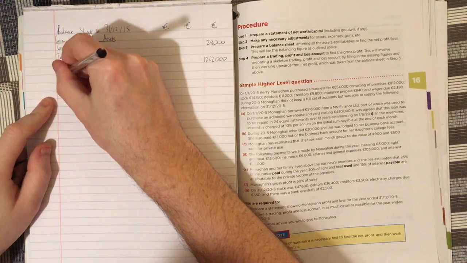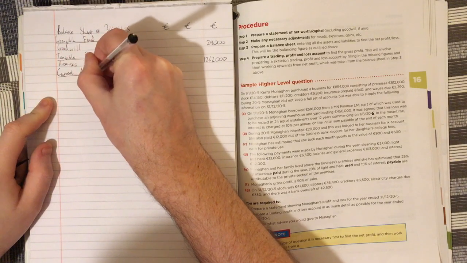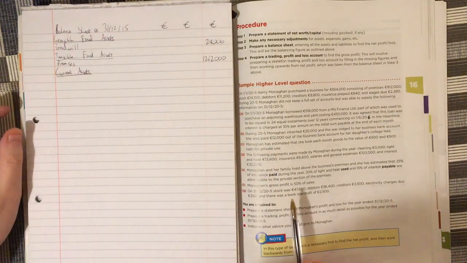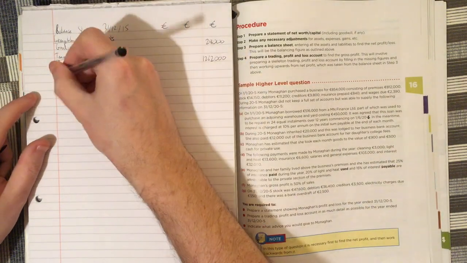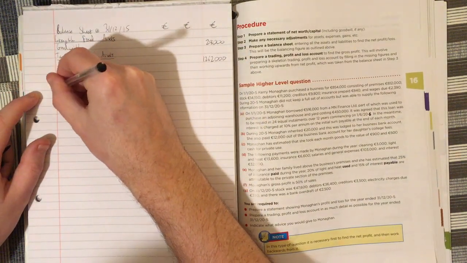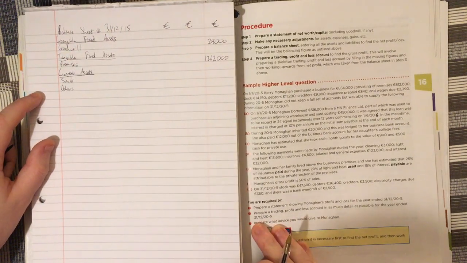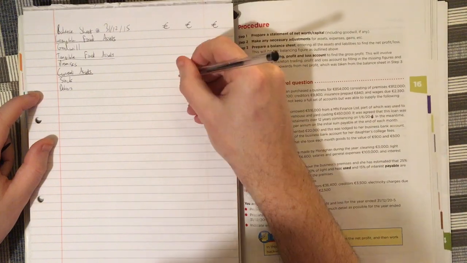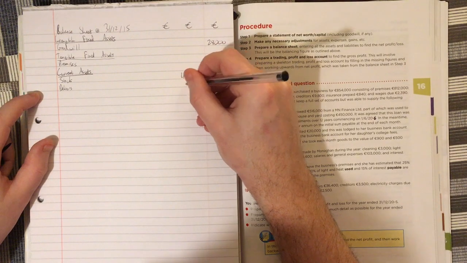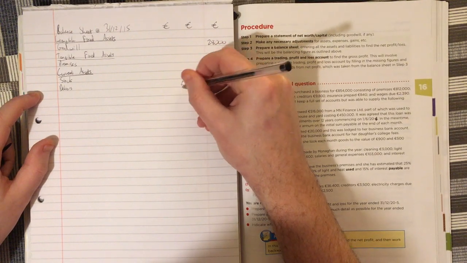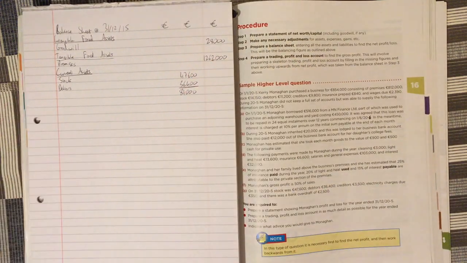Next up is your current assets. Let's go straight to the end of the question. I've got stock of 47,600 and debtors of 36,400. Add those together, it's 84 grand. There's no other current assets.